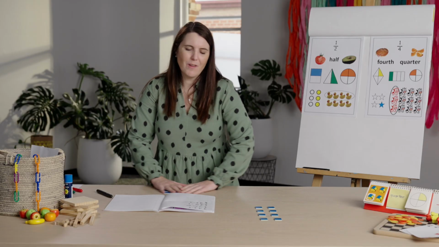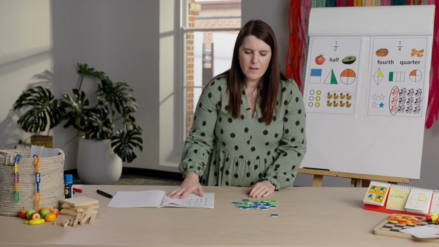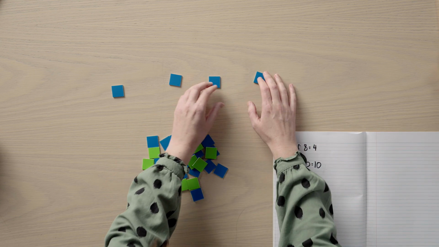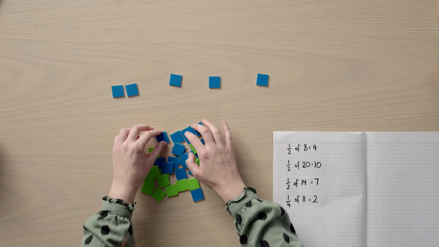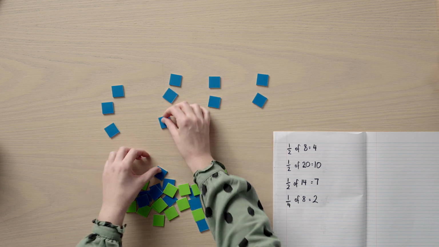Okay, let's look at a bigger number now. So I have all of these counters here. I counted them earlier, and I know that there are 40 all together. And I want to work out what 1/4 of 40 is. So that means that I need to split my group into 4 equal groups. So I think the best way is to start sharing 4 ways.